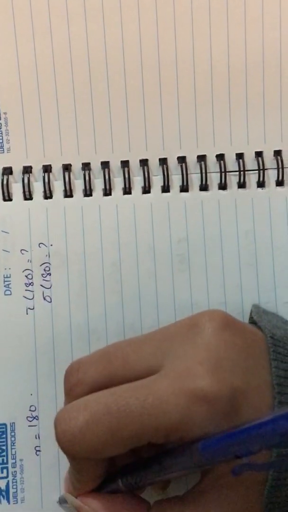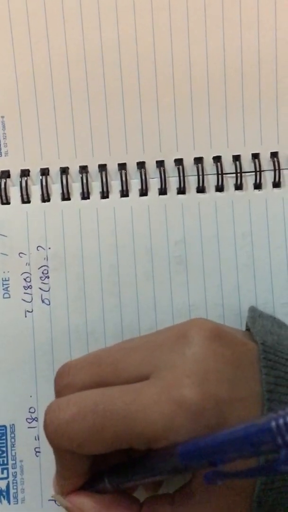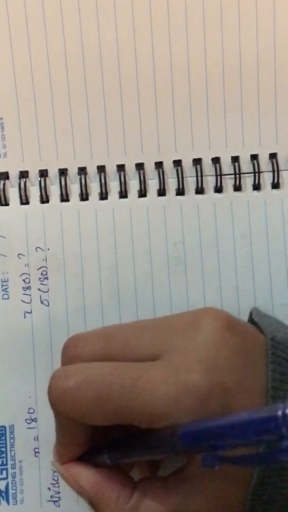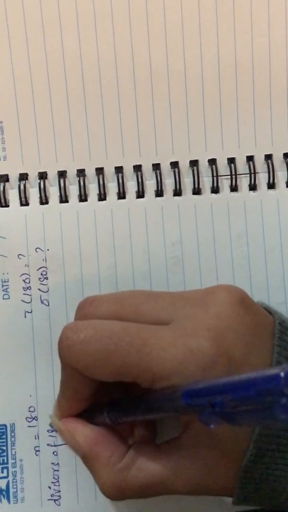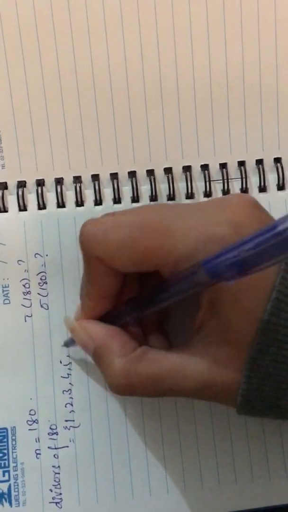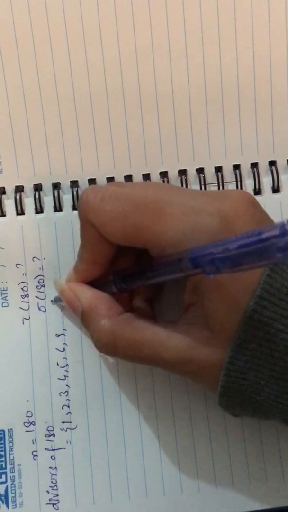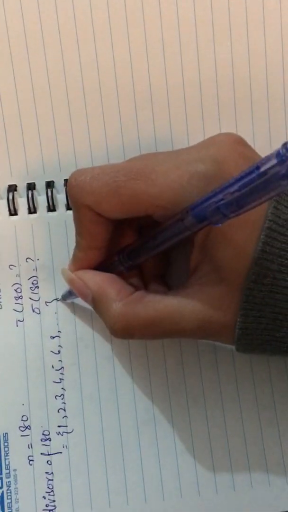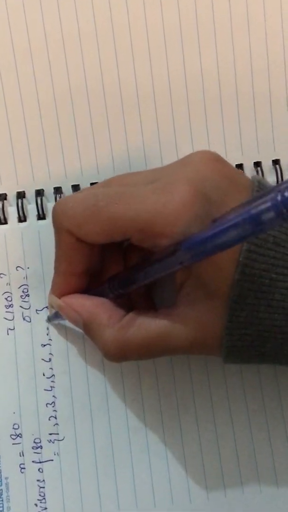First we have to check the divisors of 180. The divisors of 180 are 1, 2, 3, 4, 5, 6, 9, and so on. These are many divisors.